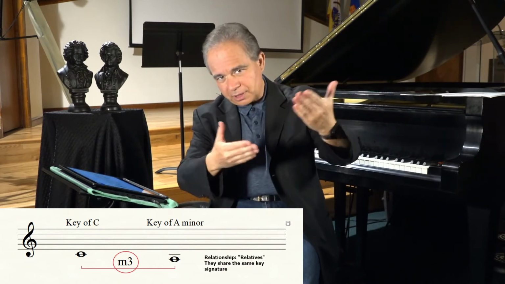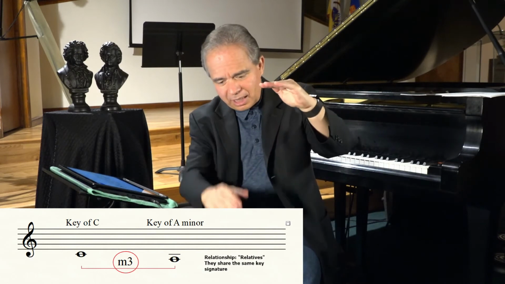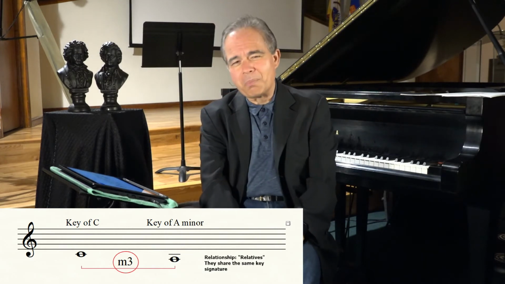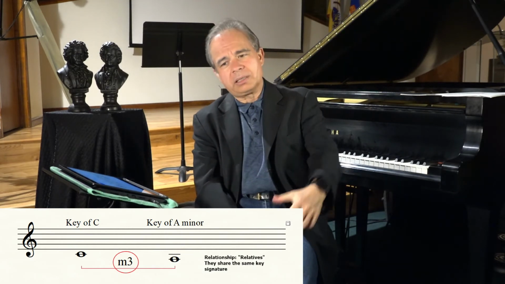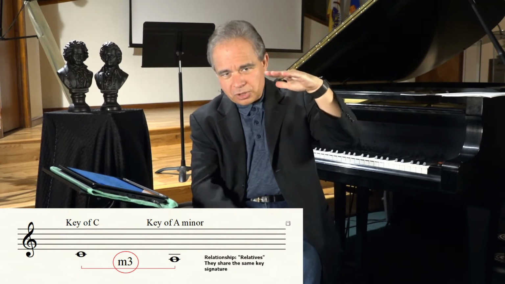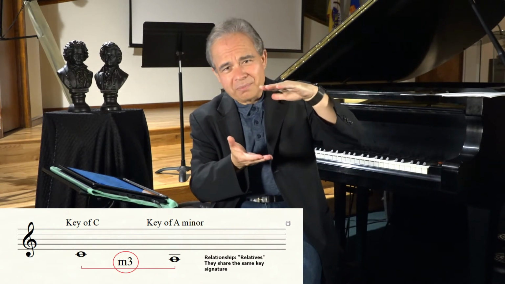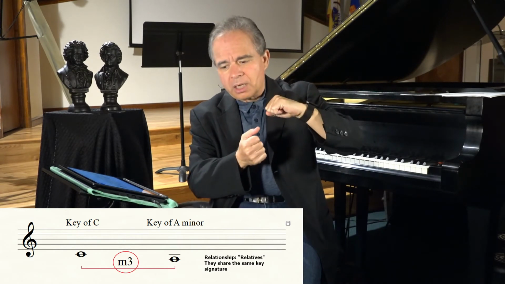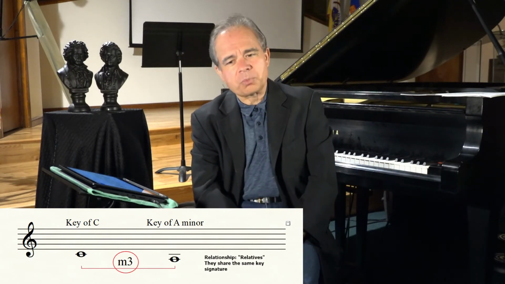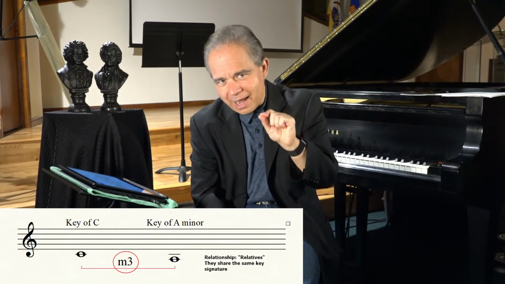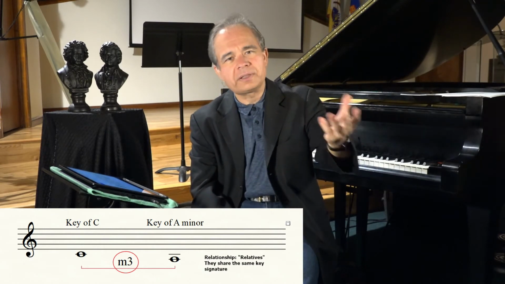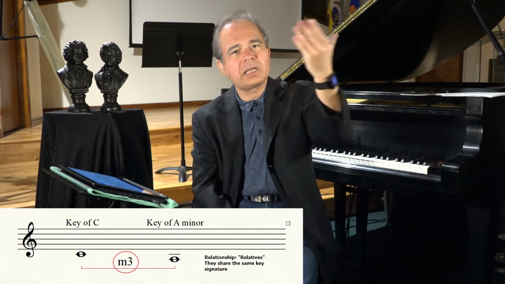Let's take a look first at the space between C and A. C and A, if you remember from intervals, is a minor third. And I'm going to jump a little bit ahead to tell you that the relationship between the major and the minor will always be that minor third. These two keys are said to be relative keys, and they are relative keys because they share the same DNA. They share the same key signature. So there's no need to invent another key signature for the minor keys because they share it.